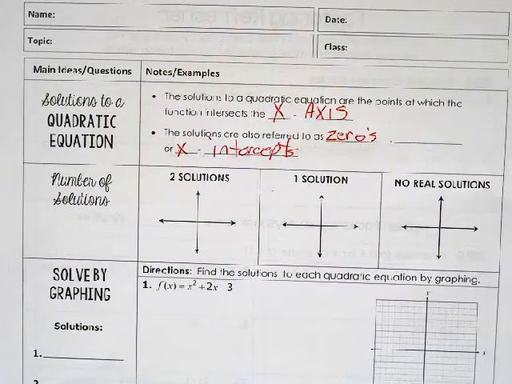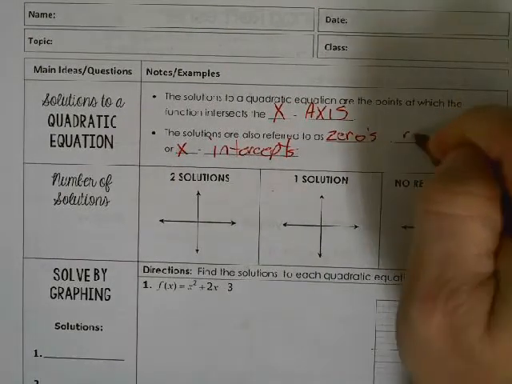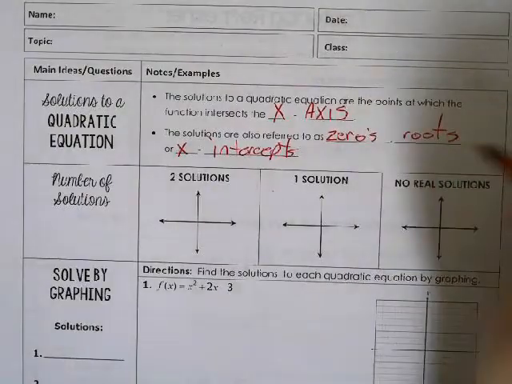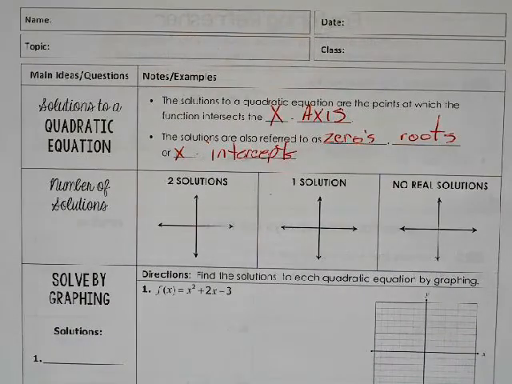Intercepts, and roots. The word was escaping me for a second.